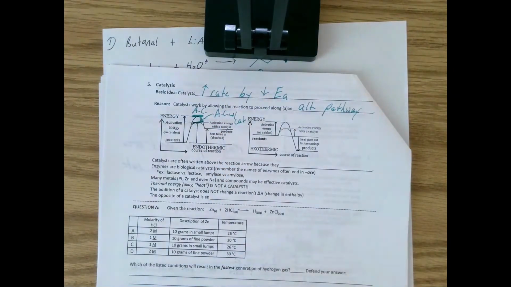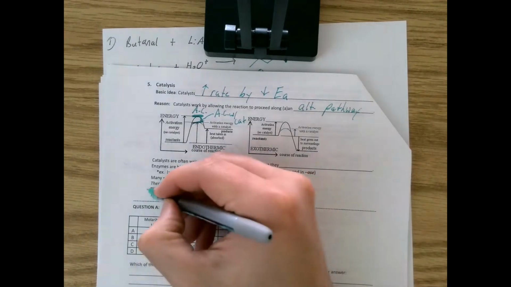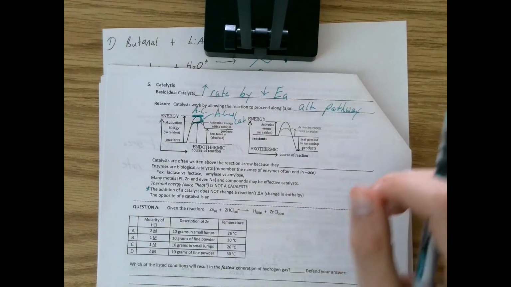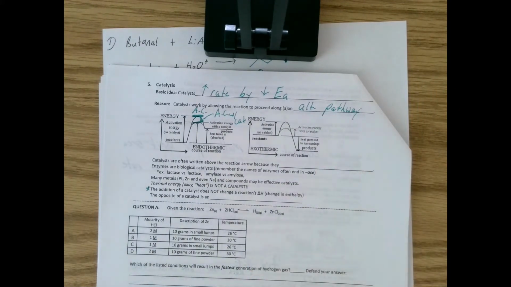Does it still have to climb the hill and gain energy? Yes. Is the activated complex still high energy and unstable? Yes. But is it as high energy as it would be if there were no catalyst? No. So did I change the overall energy of the reactants or the products? No. So did I change the reaction's delta H, the difference in reactant and product energy? No. So it's typed out right there. The delta H doesn't change. Okay. Does the activation energy change though? Yes. Okay. So we're changing the activation energy, not the energy of reactants, not the energy of products, not the delta H for the reaction.